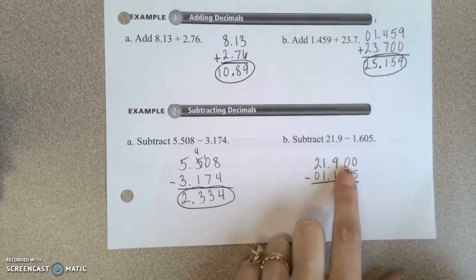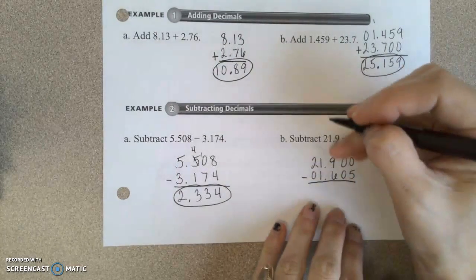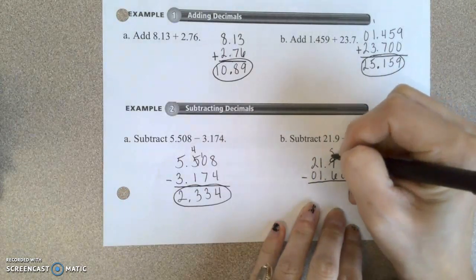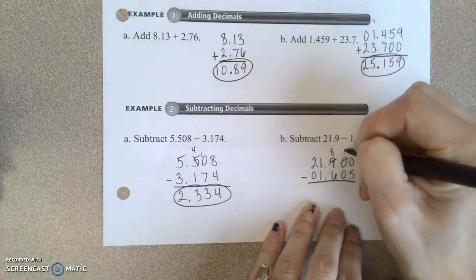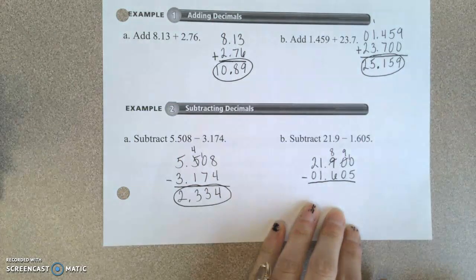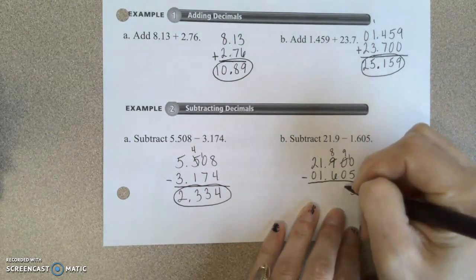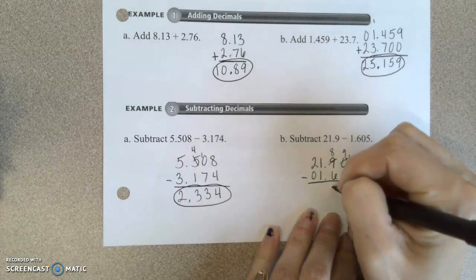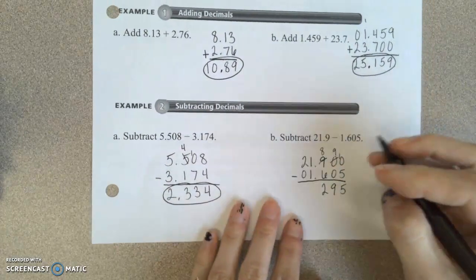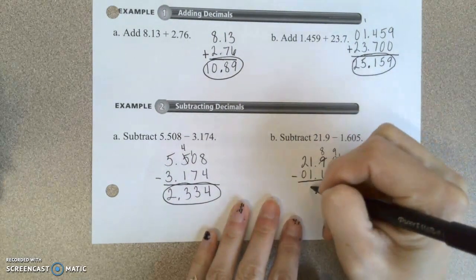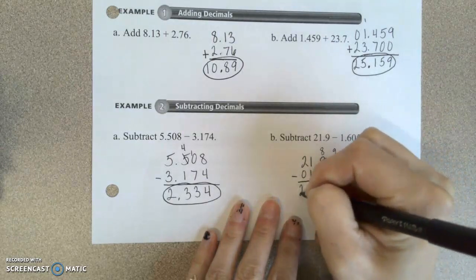But I can't borrow from 0, so I have to come over here. That 9 becomes an 8. Then I'm going to work my way back. This becomes a 9. Now I have my 10. So 10 minus 5, 9 minus 0, 8 minus 6. Bring down that decimal point. 1 minus 1, 2 minus 0.